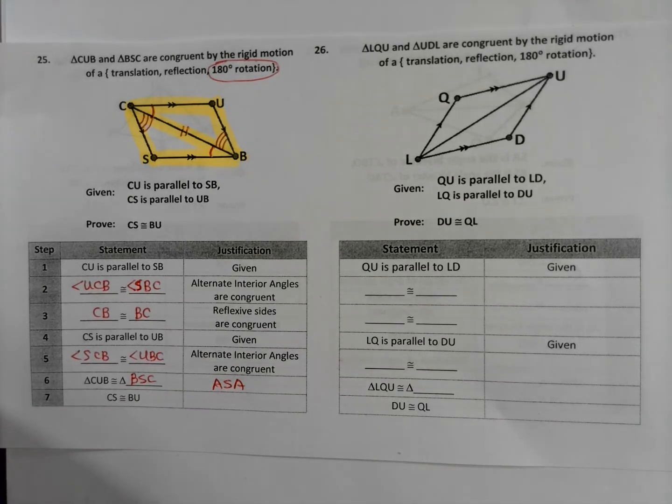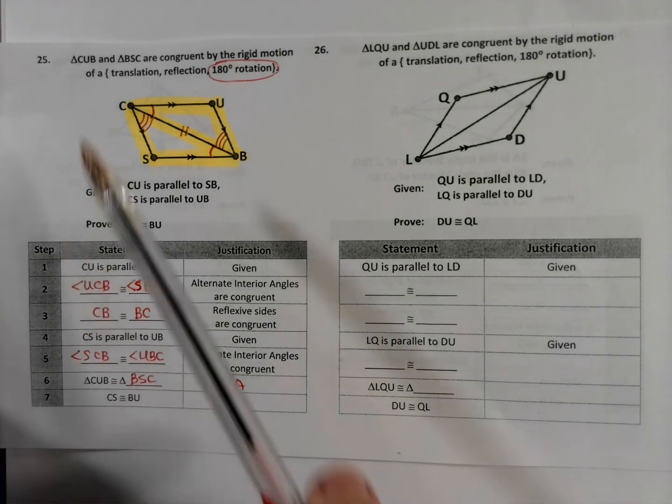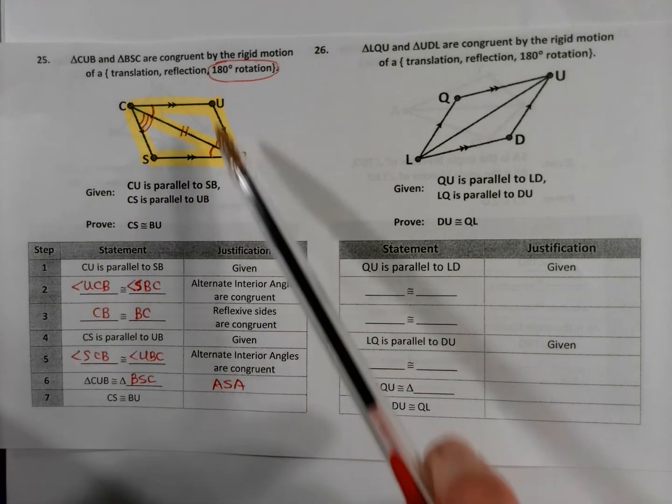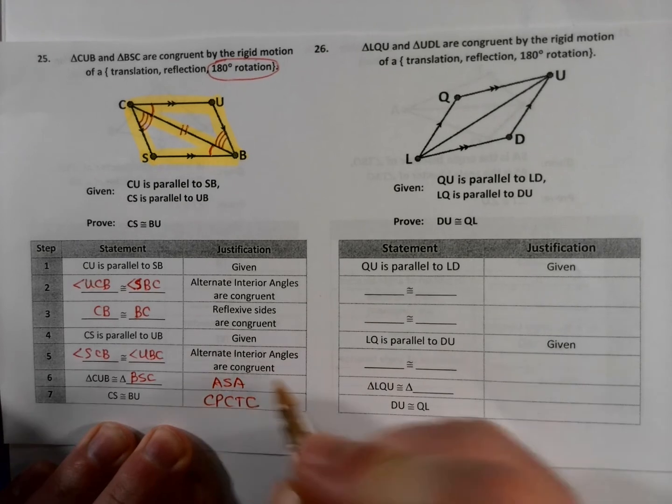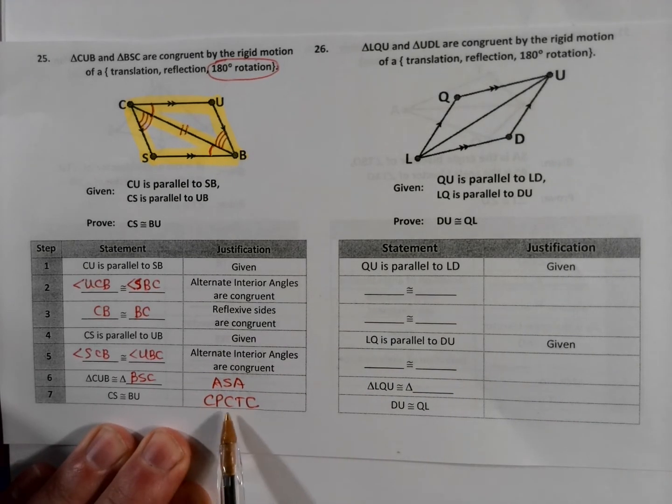After we have that, anything is congruent, so we can say C to S is congruent to B to U, CPCTC. Corresponding parts of congruent triangles are congruent.